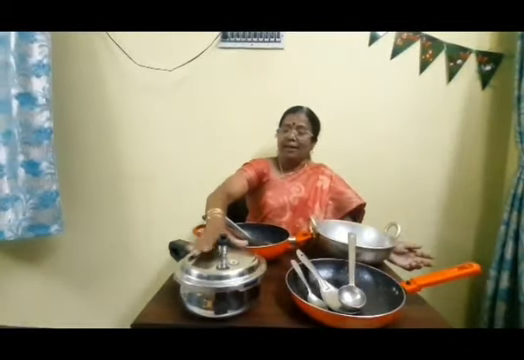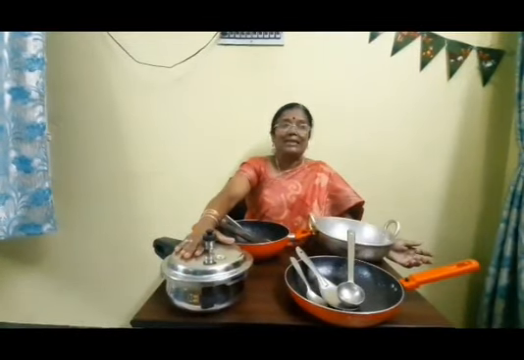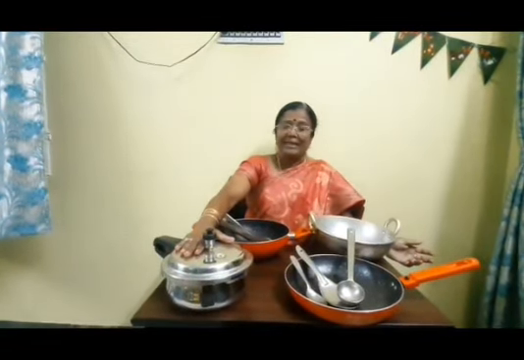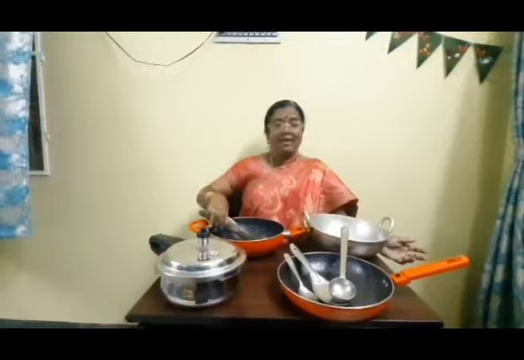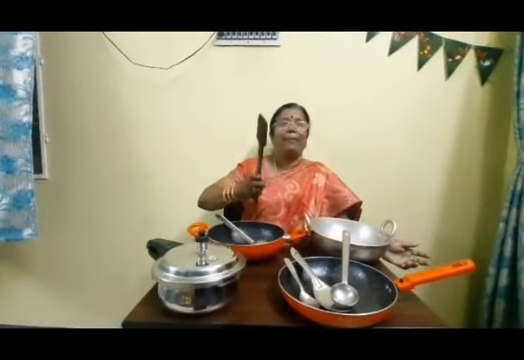Now I'm going to show what the materials are made of. This cooker is made of stainless steel. Stainless steel. This dosa ladle is made of wood.